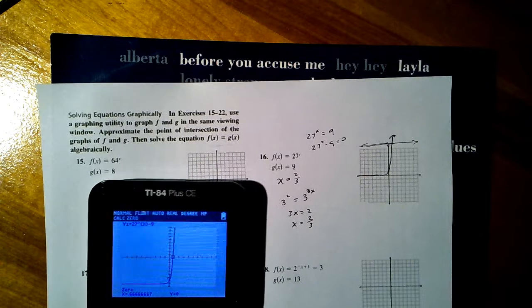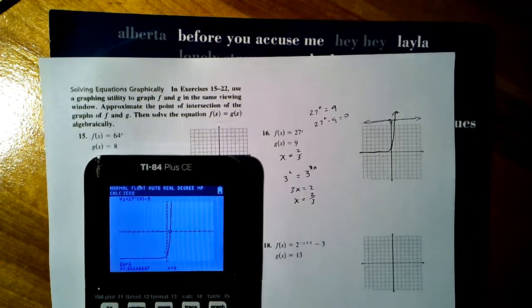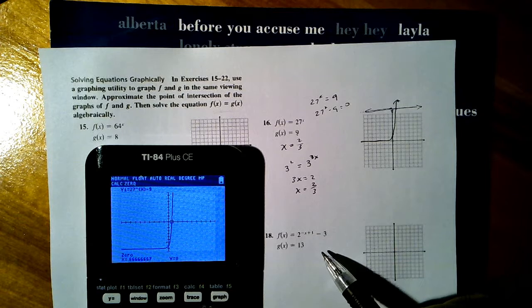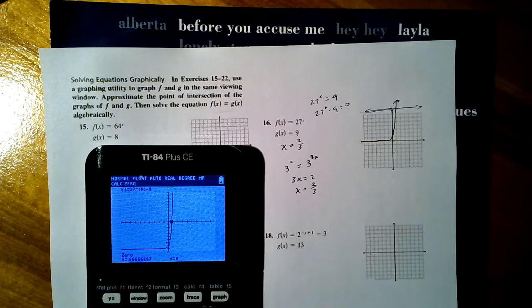So on 18, which I'm not going to solve by hand, it's not the worst problem in the world to solve by hand, believe me. 18, I'm going to go ahead and just do this with the graphing calculator. We're going to get plenty of practice solving problems by hand. So here we go.